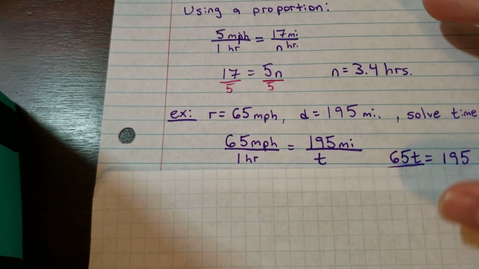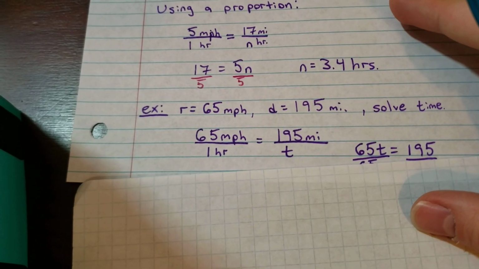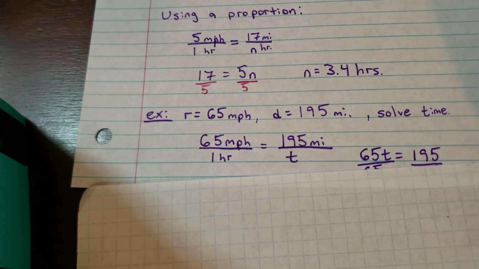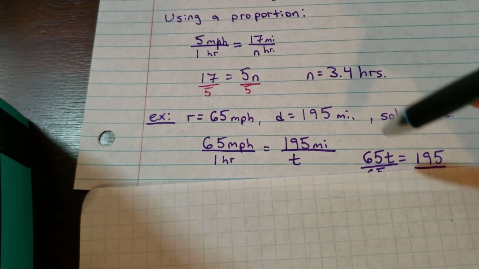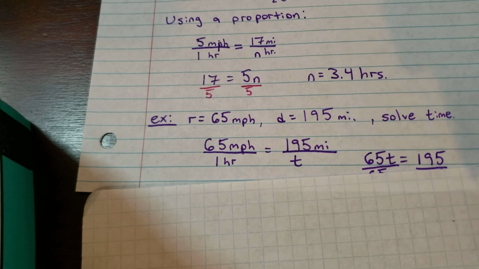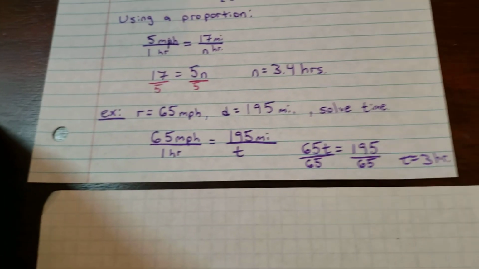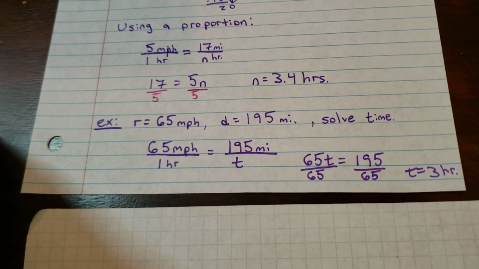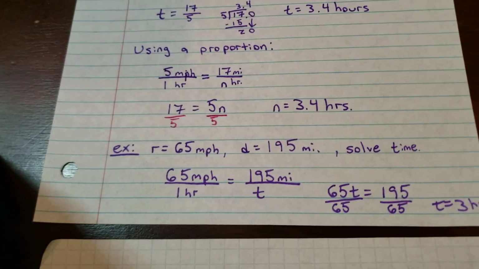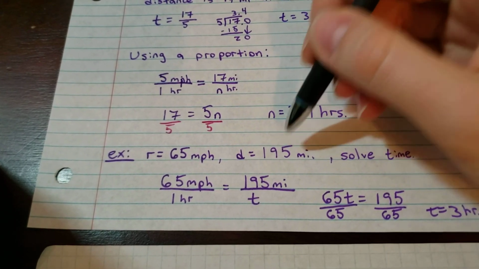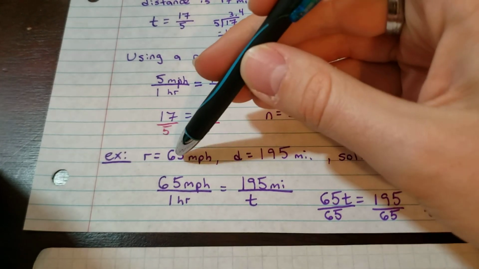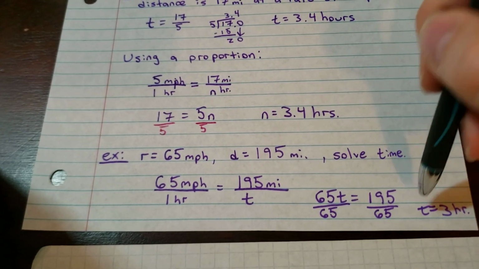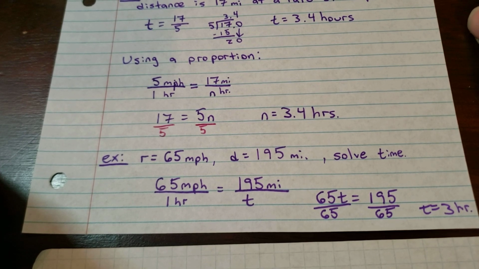Cross multiply, then divide by 65. I'll make it easy for you guys. That'll equal 3 hours. So if you drove 195 miles at 65 miles an hour, it'll take you 3 hours to do that. Okay?